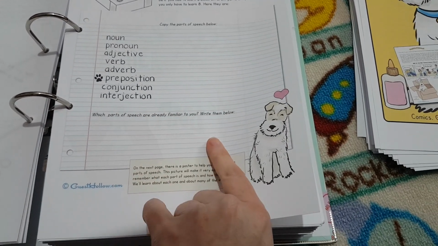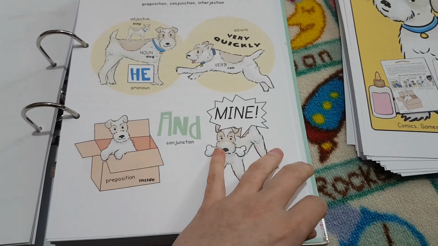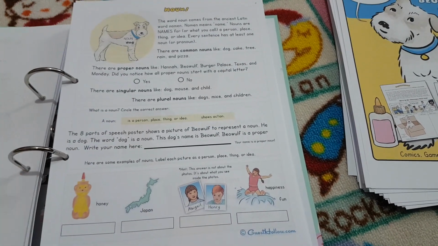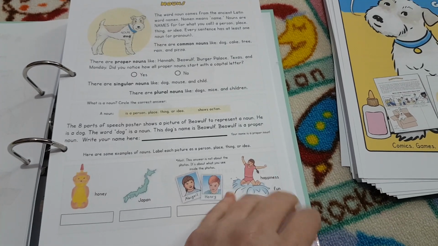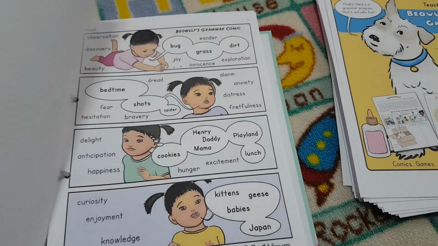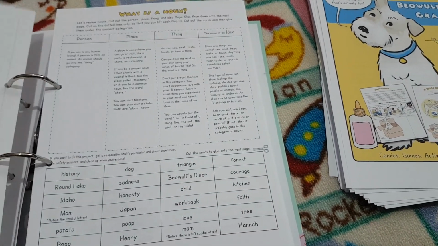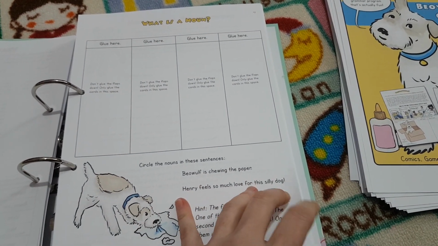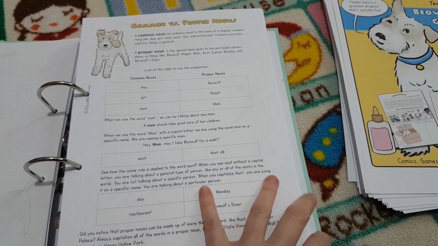So copy the parts of speech. Some little posters that you can use. 8 parts of speech. And there's a nouns game activity at the bottom. More comic book style. So glue here, cut that. My daughter will enjoy those.